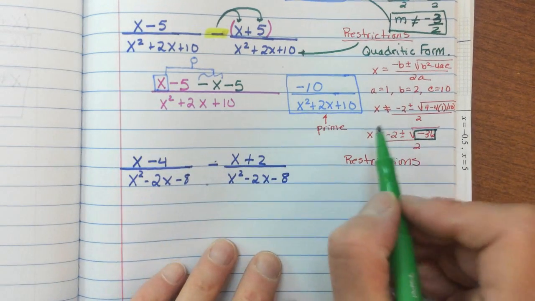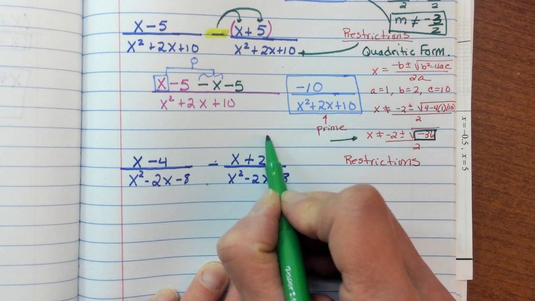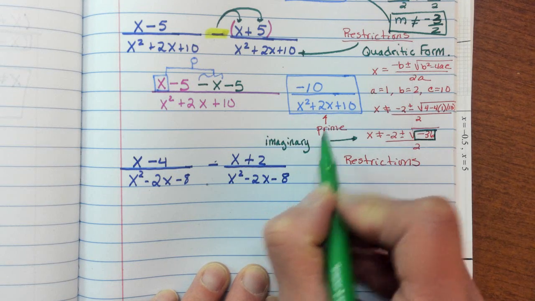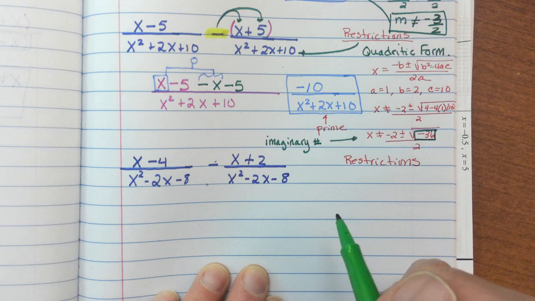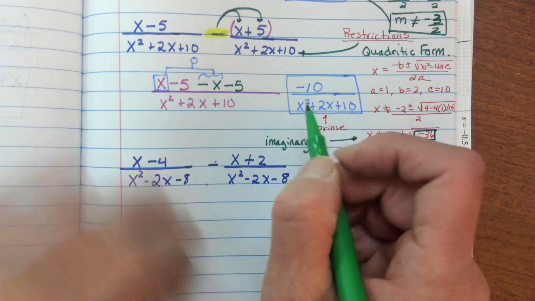That means that this is an imaginary number, which means that there are no restrictions. So I'm just going to write that right here.